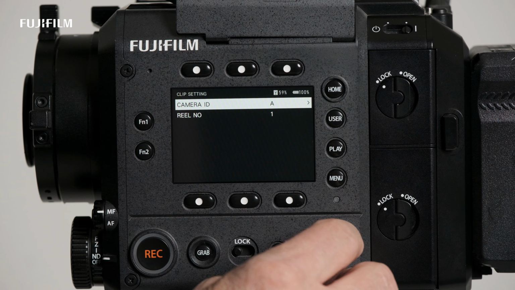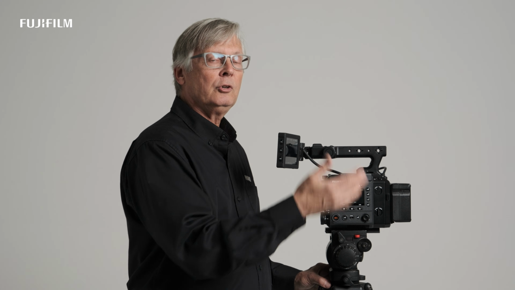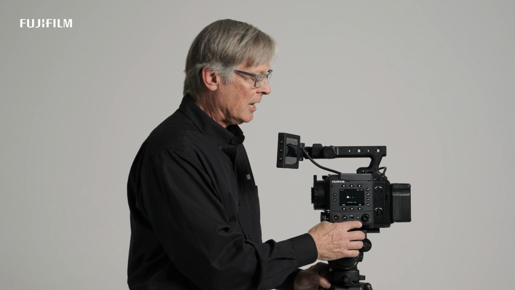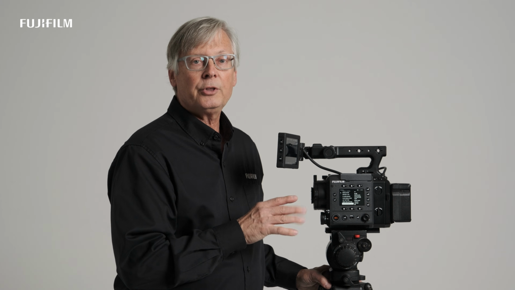And the second thing is reel number. The reel number here starts with 1, and it will count up 1, 2, 3, 4. It'll be sequential as you put new memory cards into the camera throughout the duration of your project. So that's it. That covers all the important things in the project settings.